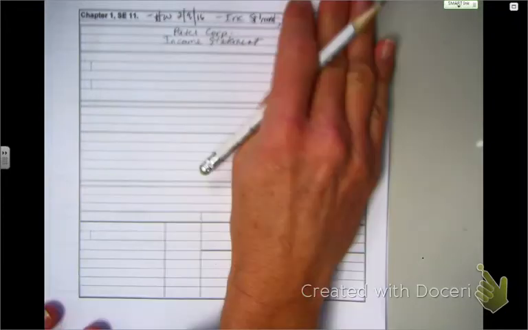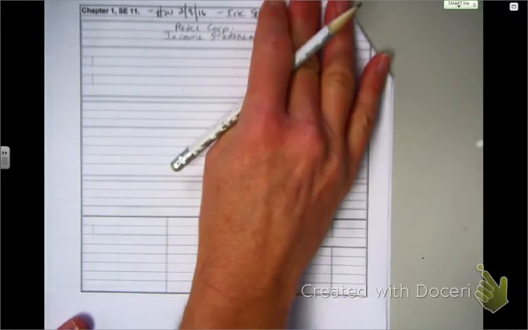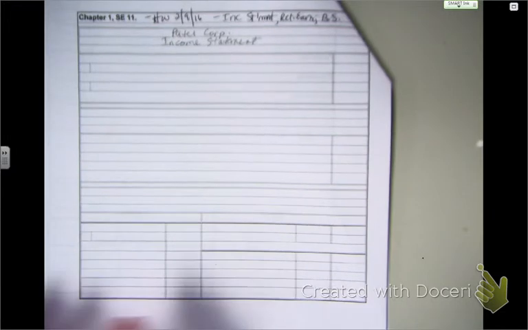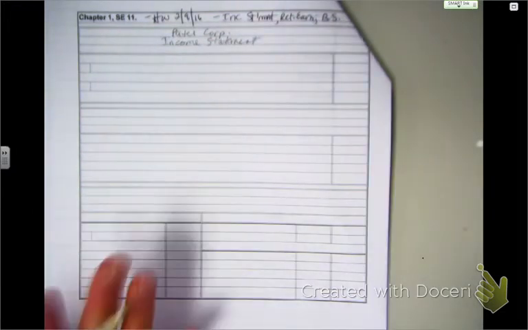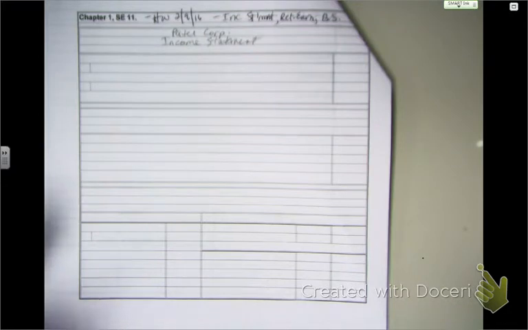So we're going to start with the income statement. The heading for the income statement. If you had all of the information to prepare all three of these statements, the income statement, the balance sheet, and the statement of stockholders' equity, which of them would you prepare first? Do you remember? Good. The income statement, why? Perfect. Good. You need the net income for the other statements.